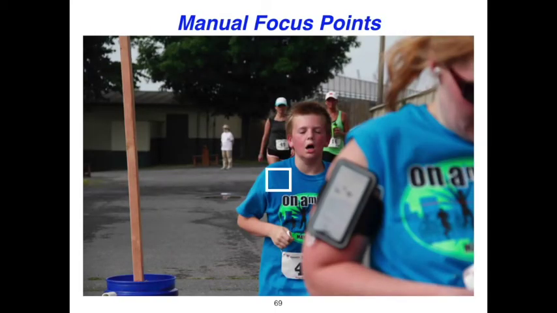In this photo, if the camera focus point was set on auto, it probably would have focused on the runner in the foreground. But for this photo, the photographer selected the manual focusing point, placing the focus box on the subject, being the boy. This way, the camera focuses on the young runner.